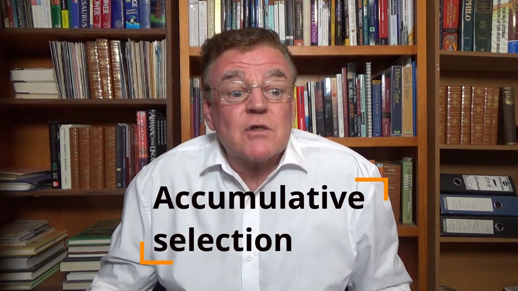Now, the purpose of the program is to demonstrate the power of accumulative selection in order to make plausible and sell his idea in the book that accumulative natural selection has the power to create the biological life forms we see today. Natural selection being the process by which the environment favors organisms that have a better ability to survive than their peers, as a result of inheriting advantageous random mutations.